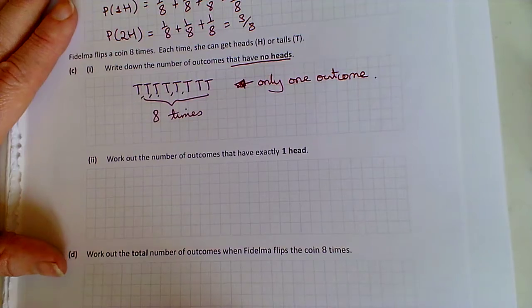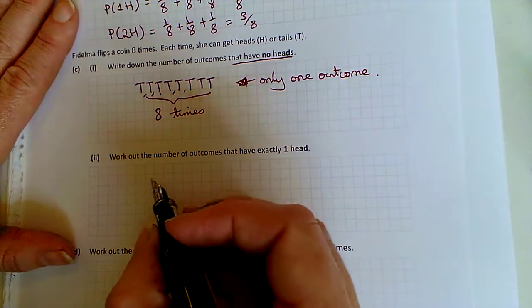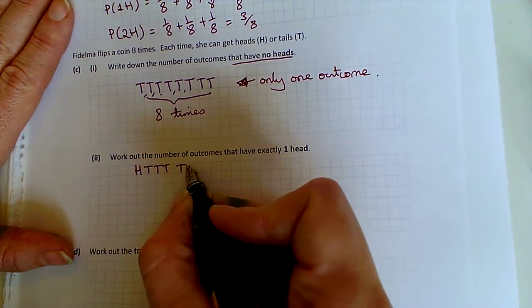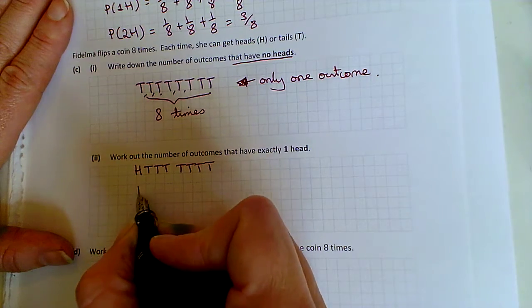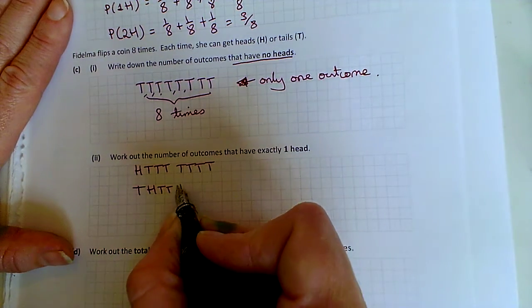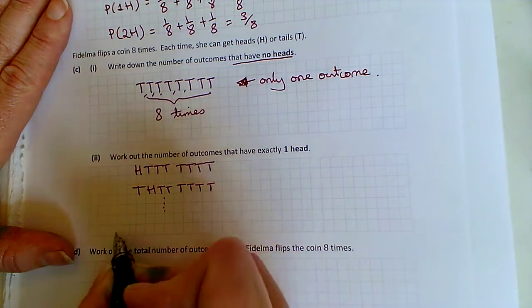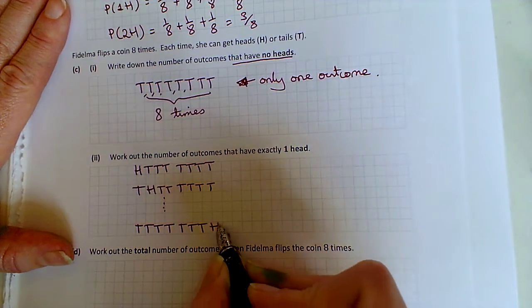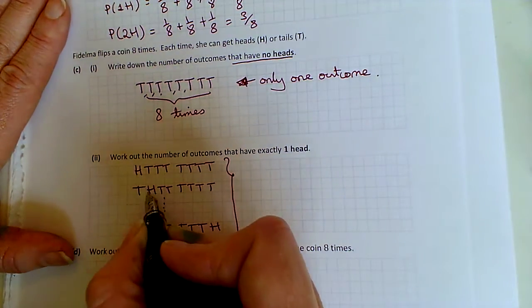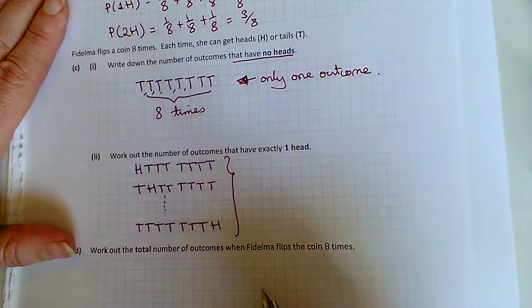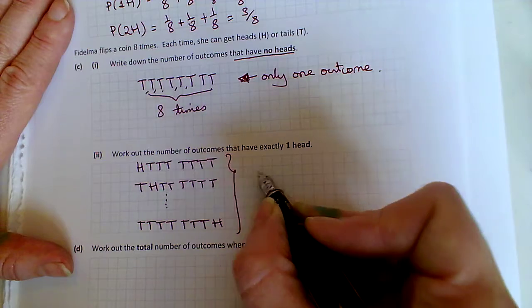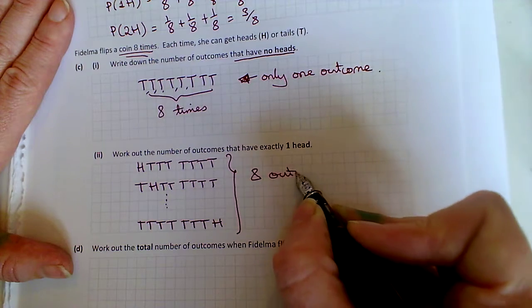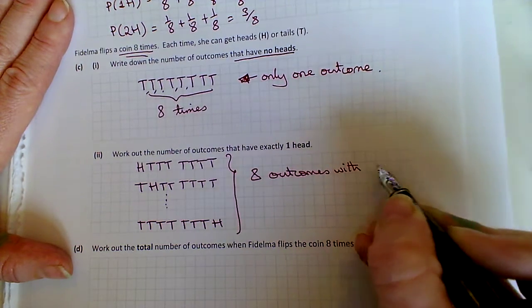Work out the number of outcomes that have exactly 1 head. Okay, a little bit complicated now. So I could have had a heads in the first position and the rest of them tails, or heads in any of the other positions. And you can write them all down to figure it out, but I hope that you can see that I'll just move the heads into each of the other positions, and there's a total because she flipped the coin 8 times, so there are 8 outcomes with 1 head.